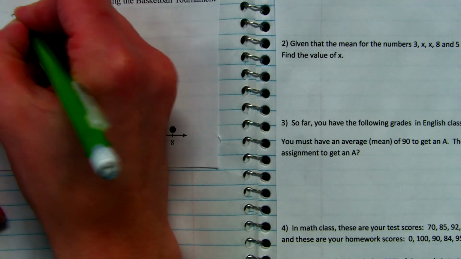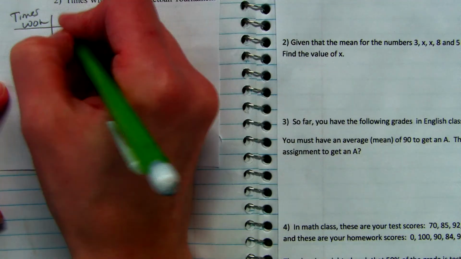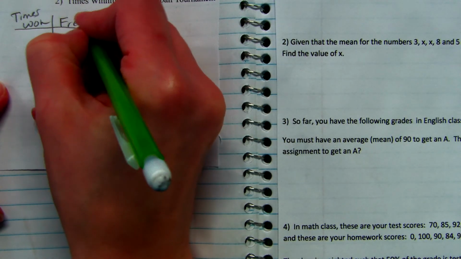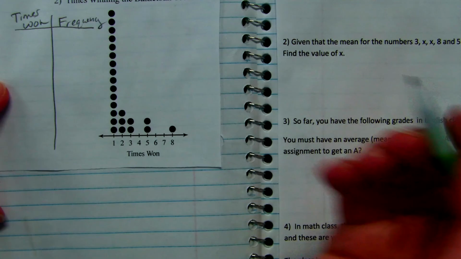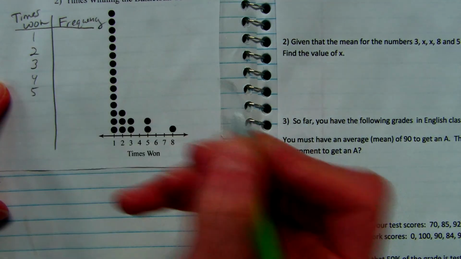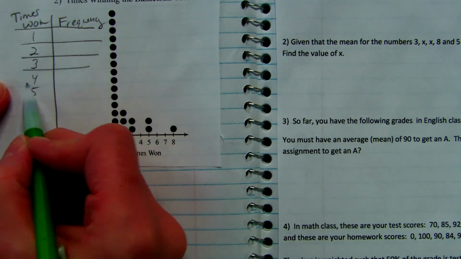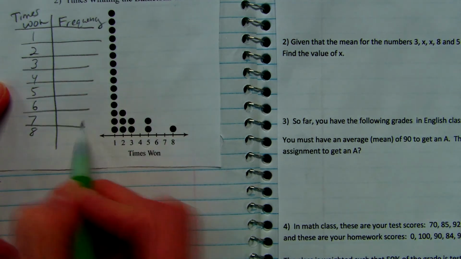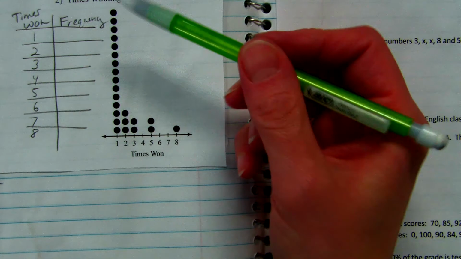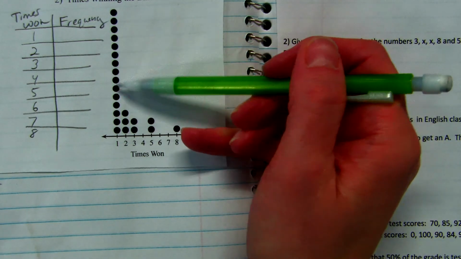So times won, we'll say, and then frequency, and then we can just do 1, 2, 3, 4, 5, 6, 7, 8. We'll just make a table using this dot plot. So there are a lot of teams that have only won one time.